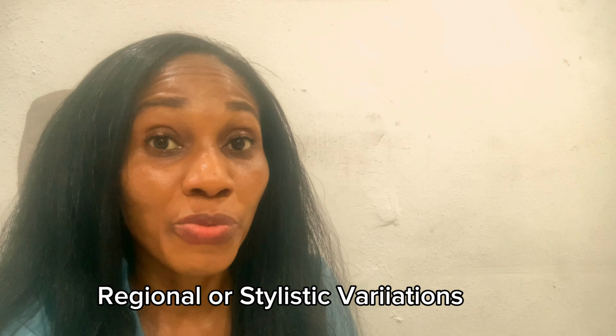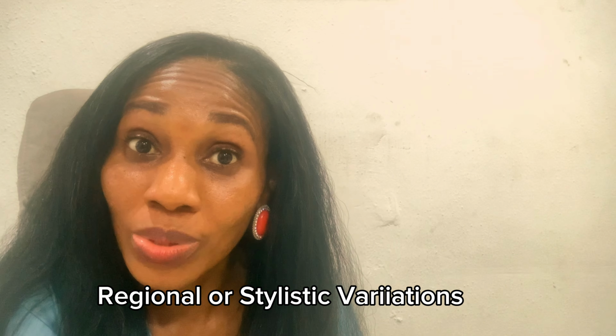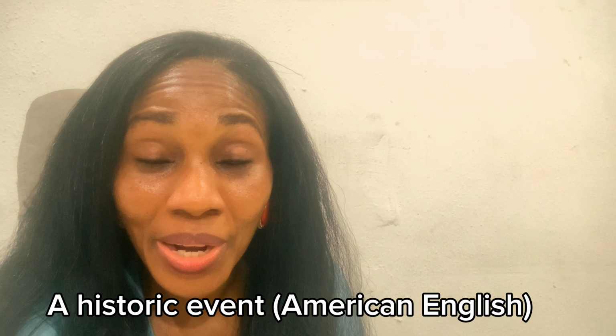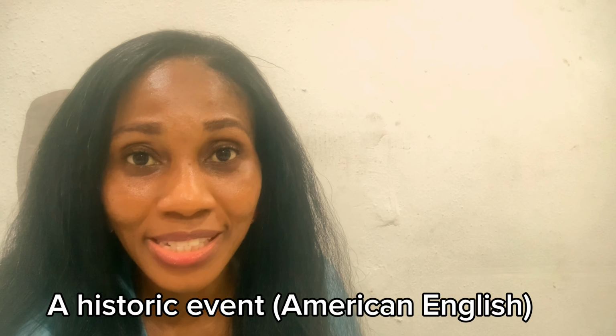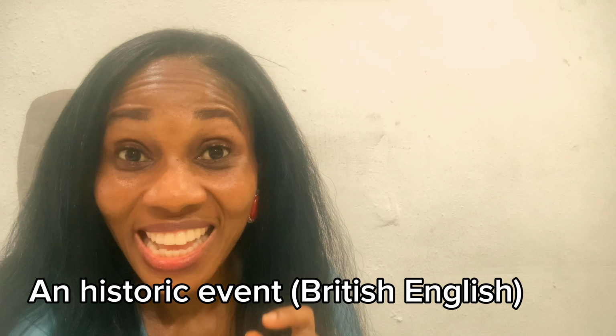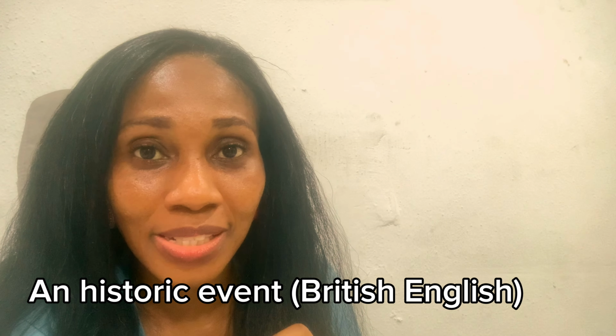We also have regional variations. In some cases, pronunciation can vary by region or style. For example, historic, historical. In American English, a historic event, the H is pronounced, while in British English, an historic event. Now notice the H is softer or silent in "an historic event." American, a historic event. Always go with the pronunciation you're comfortable with or the one that's common in your region or country.